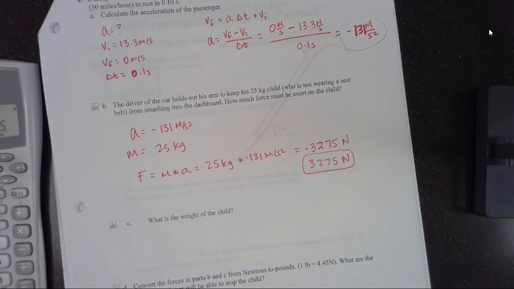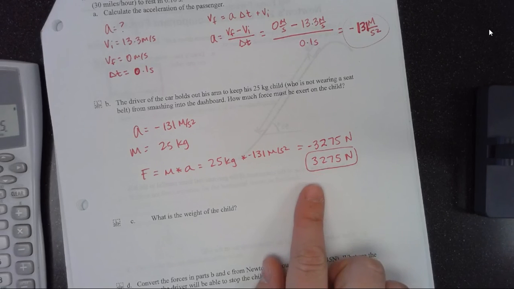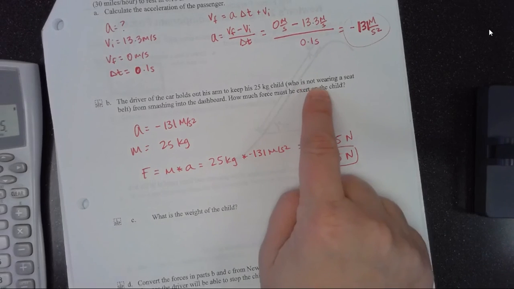How do you guys feel about holding 300? No, I don't think you can do it. I don't think I can do it. So that would require a lot of force. There's no way that this person's gonna be able to hold that kid in the seat. That's why you should wear your seatbelt.